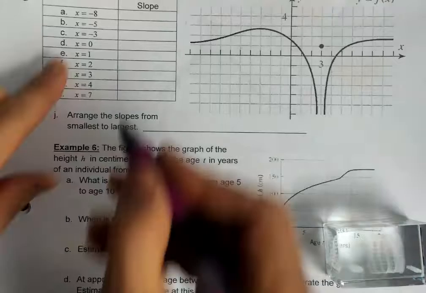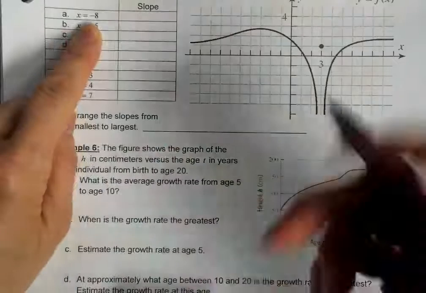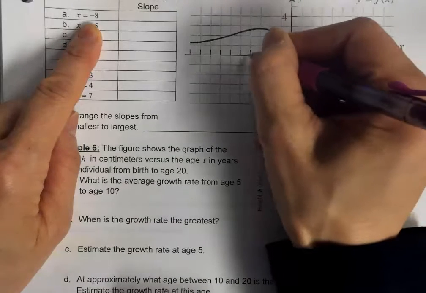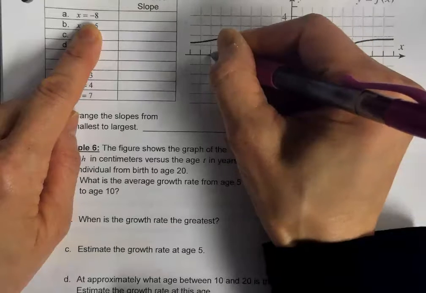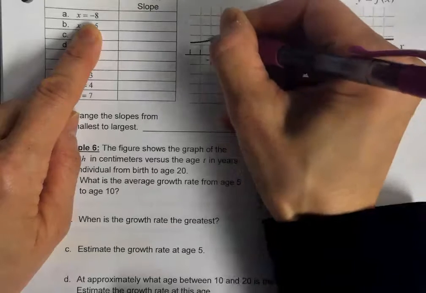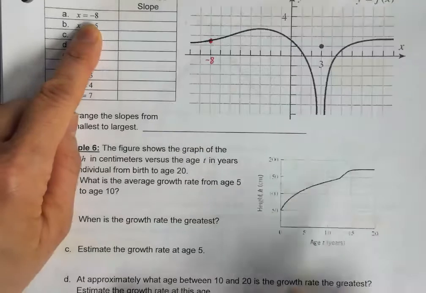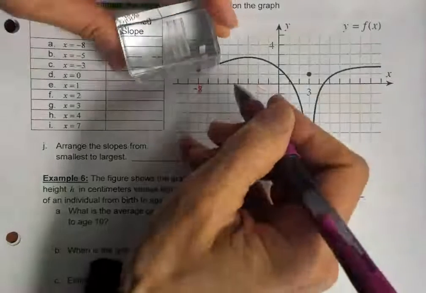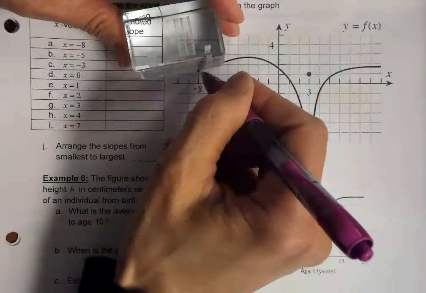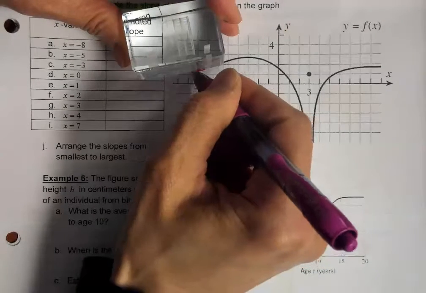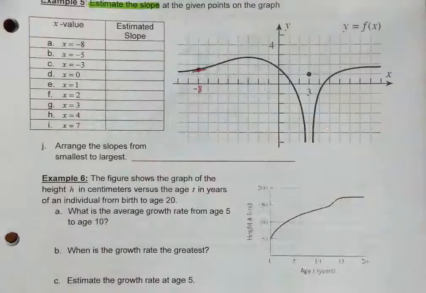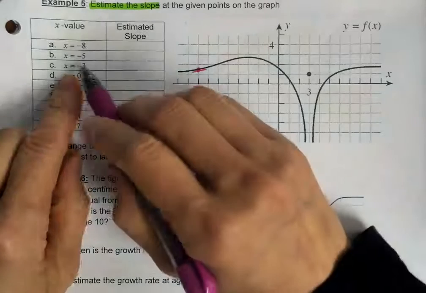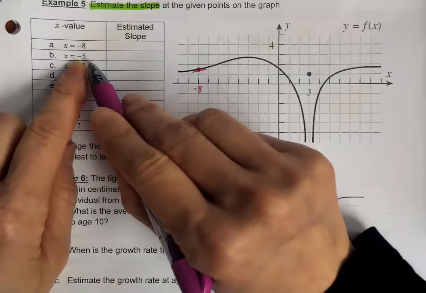All right, so at x is equal to -8, I'm going to find 1, 2, 3, 4, 5, 6, 7, 8. So this right here is -8, and here is my point. Okay, so at that particular point, I'm going to draw a tiny little slope. So draw it tiny like this. Right? You could just do it freehand, right? Just like that. And then I'm going to do that to every single point on that graph that they're asking about.